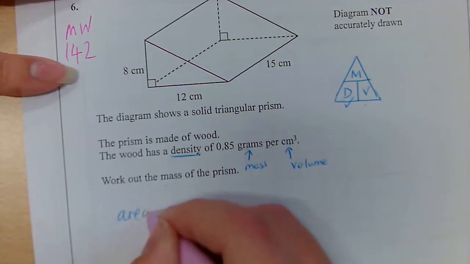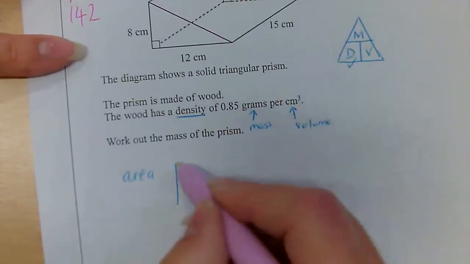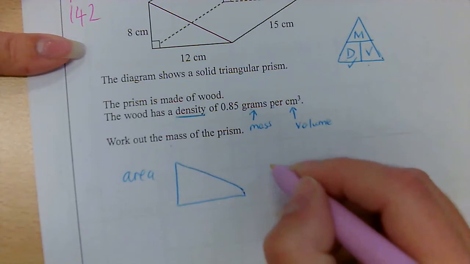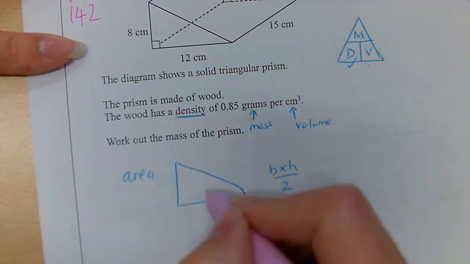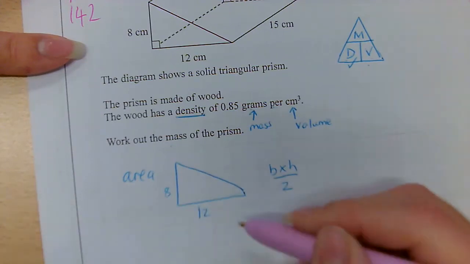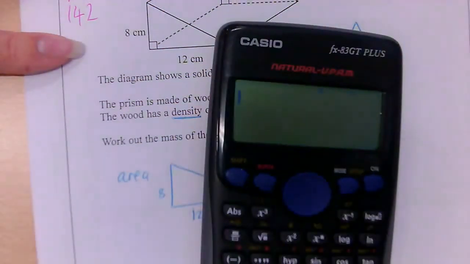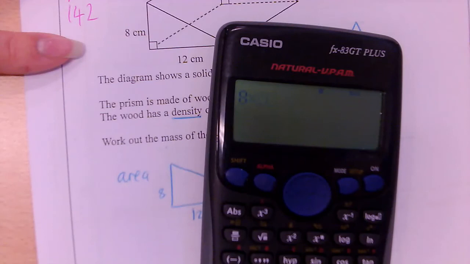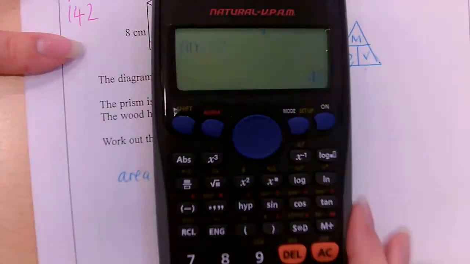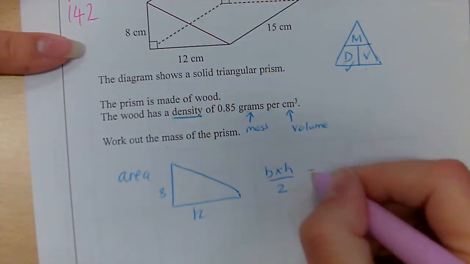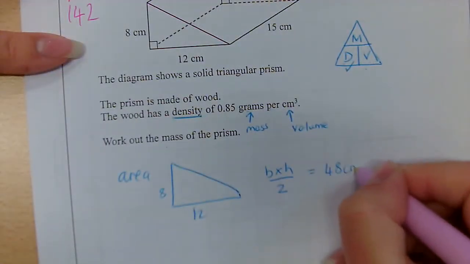So area of this triangle is going to be base times height divided by 2, or half base times height, however you tend to remember it. Okay, so 8 times 12 divided by 2. 8 times 12 divided by 2 is going to give me 48. So the area is 48 centimetres squared.